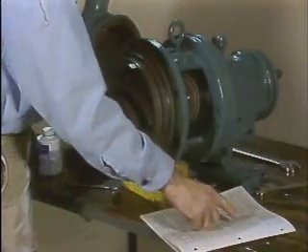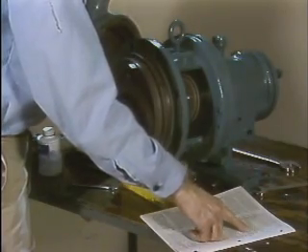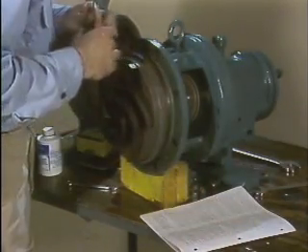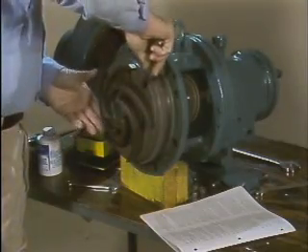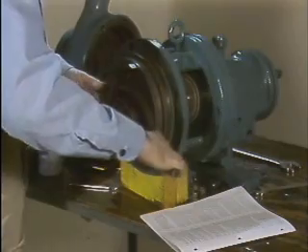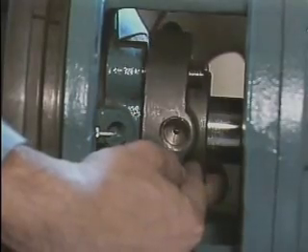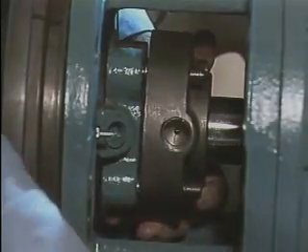To determine the proper clearance between the impeller and the backplate, the pump manufacturer's specification should be checked. Then the gap between the impeller and the backplate is measured with a feeler gauge, and this measurement determines if the impeller is positioned properly. If the clearance is correct, the gland plate can be secured.